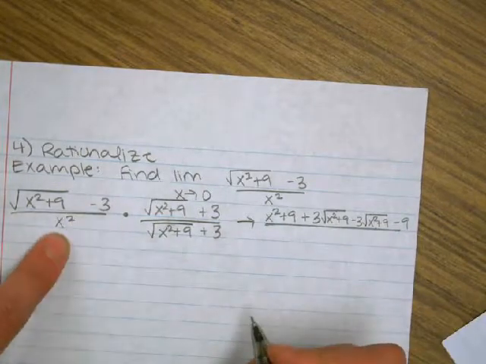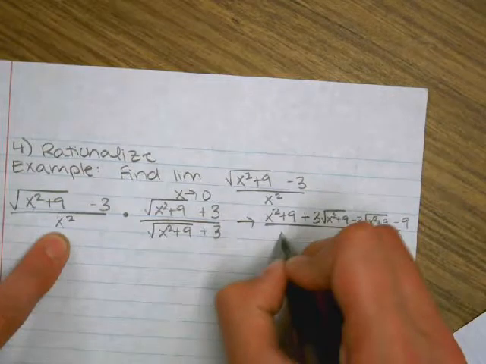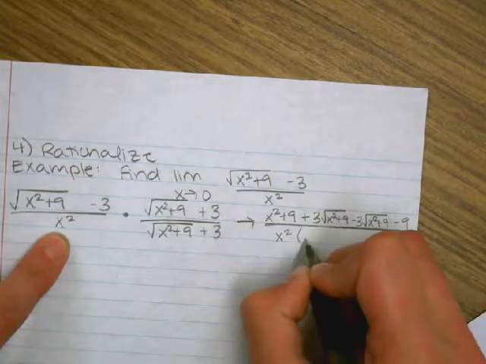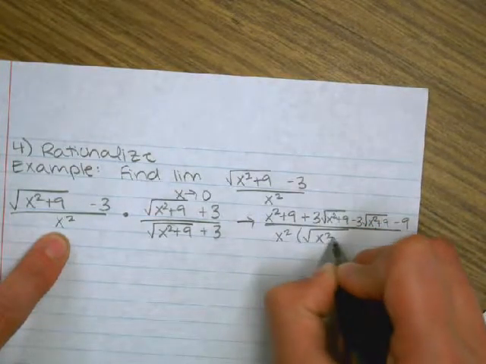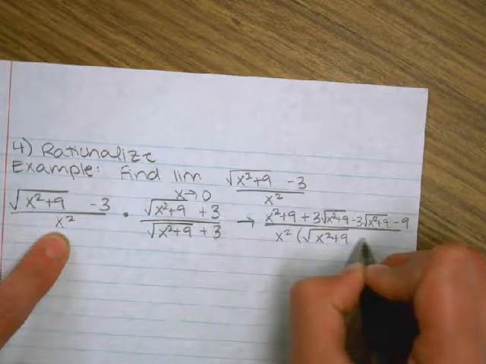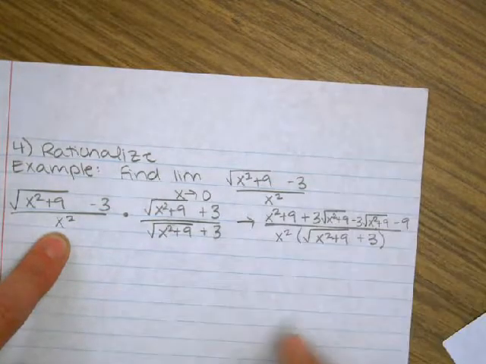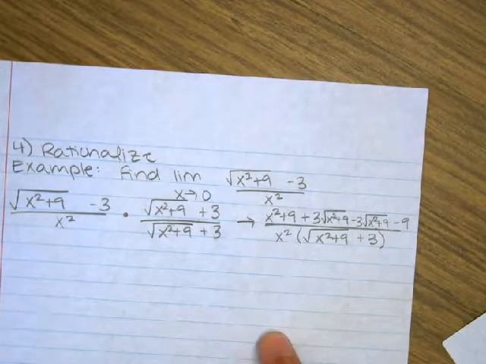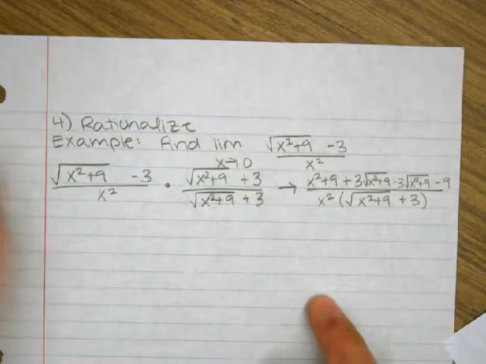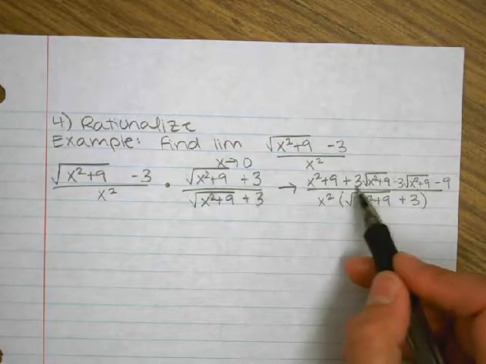And then on the bottom, I'm not actually going to multiply this out. I'm just going to leave it. And you will see in a second why I just left it, what that will do for our problem. Okay, so now we can do some simplifying here.